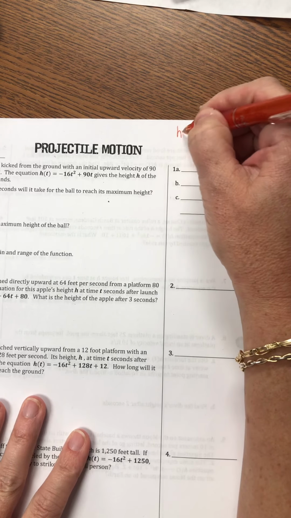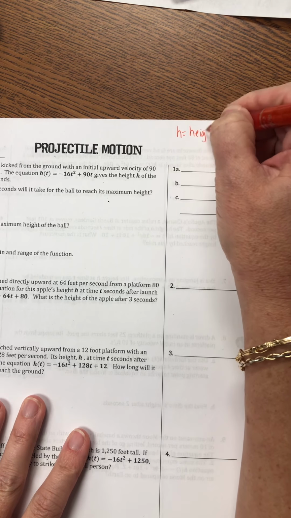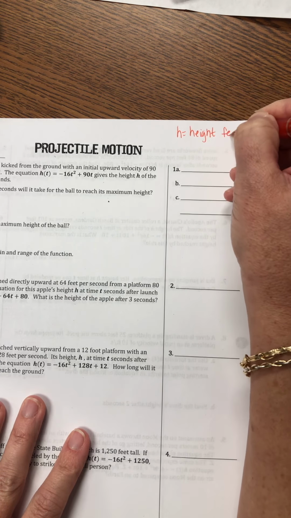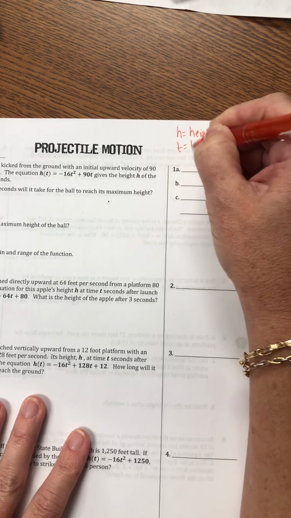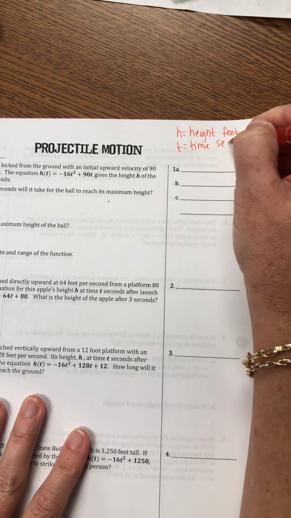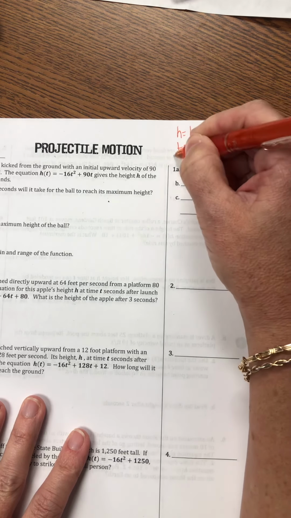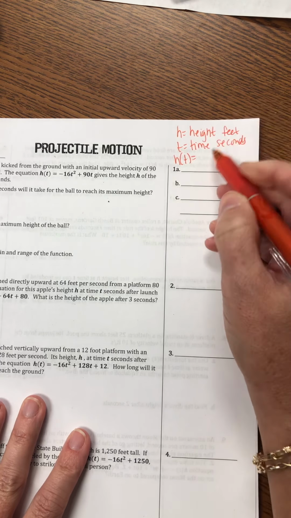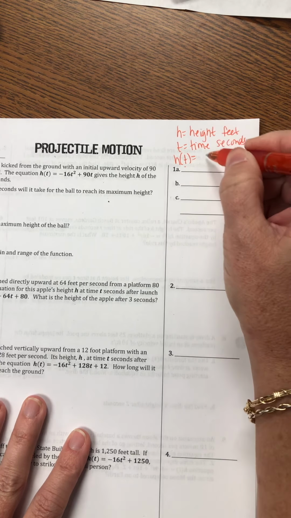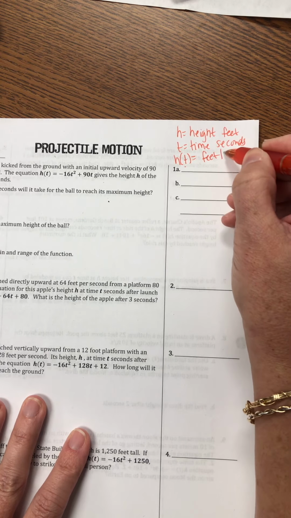You've got h, which is your height in feet. You've got t, which is your time in seconds. Then you've got h of t, which is your height at a given time in feet.